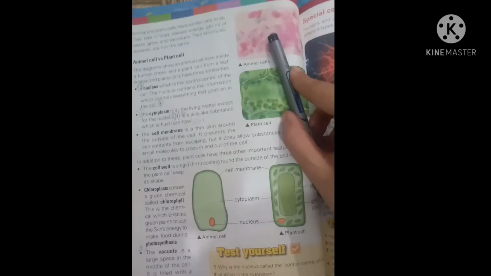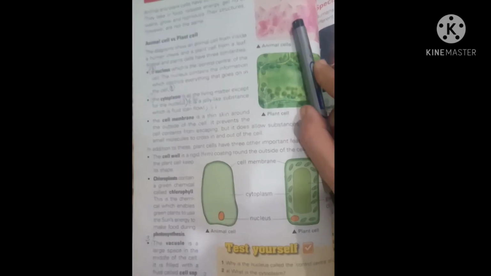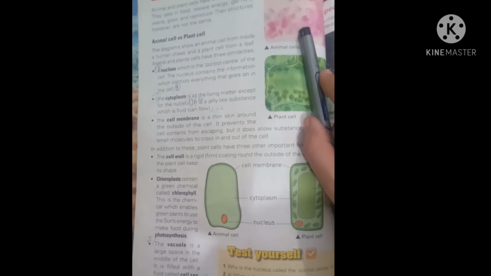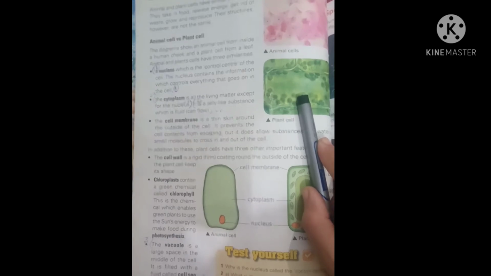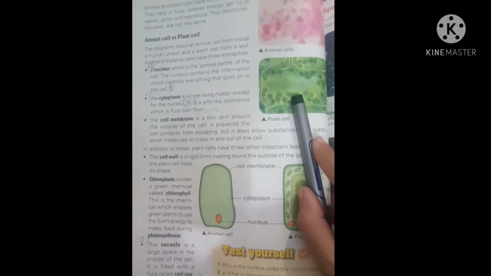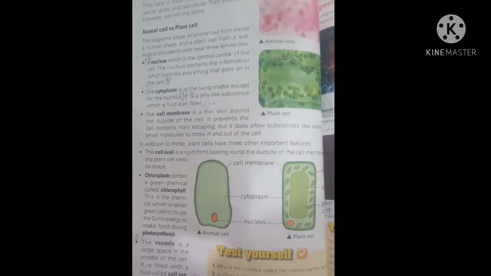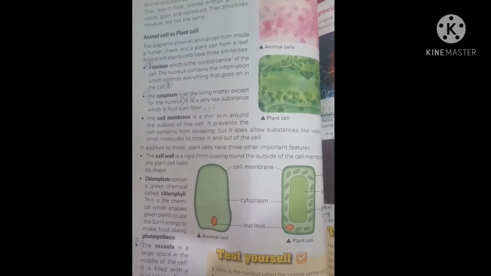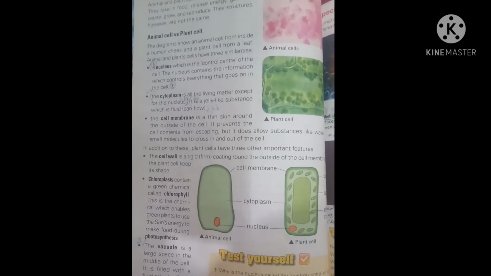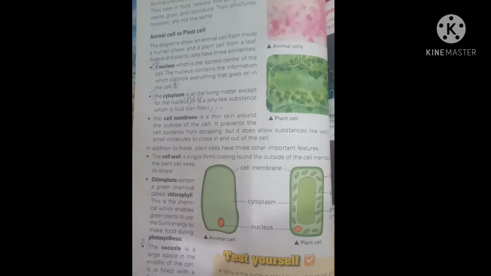So students, you can see in the diagram that there is an animal cell and there is a plant cell. This is a picture that has been taken from the cheek cells of an animal, and this is a picture that is being taken from the leaves of a plant. Animal and plant cells have almost similar functions: they help us to grow, take food, get rid of waste, and most obviously they help us to reproduce, but their structures are somehow different from each other according to their body.